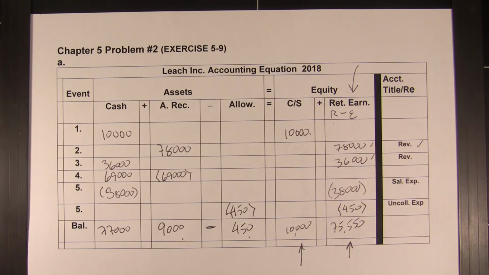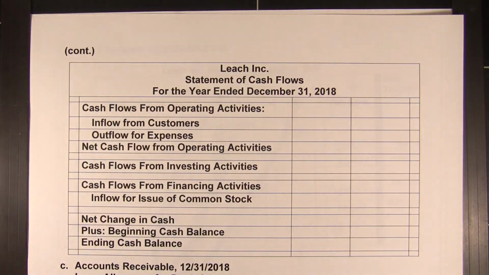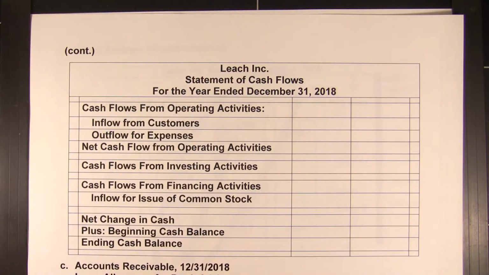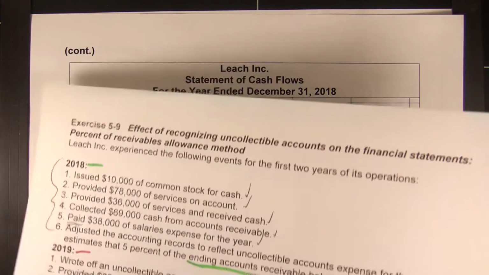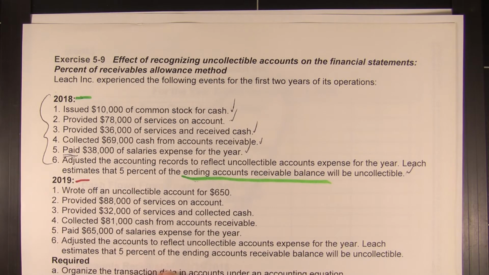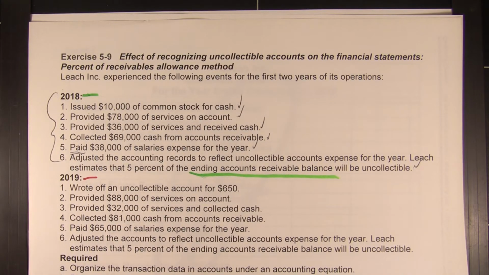Now, the last thing you want to talk about, and believe me, I know this is the last thing you want to talk about, is the statement of cash flows. This isn't so bad if you think about just the cash. So let's go back to the very beginning and take a look at the things that we got for cash. Cash inflows from customers, cash outflows for operations.